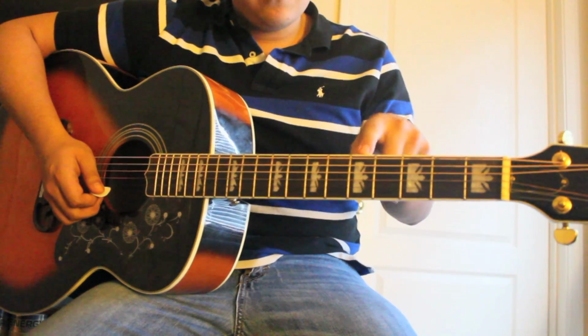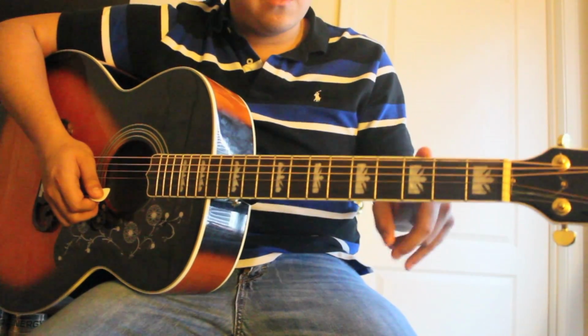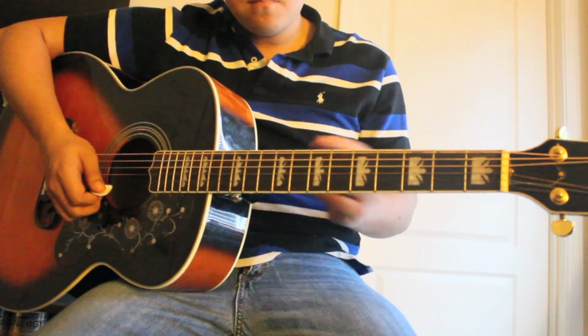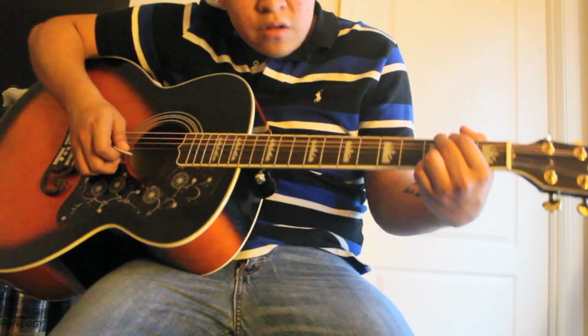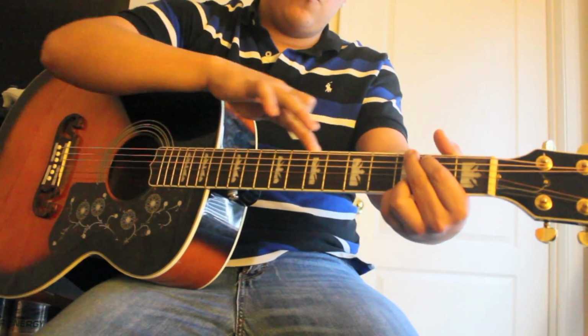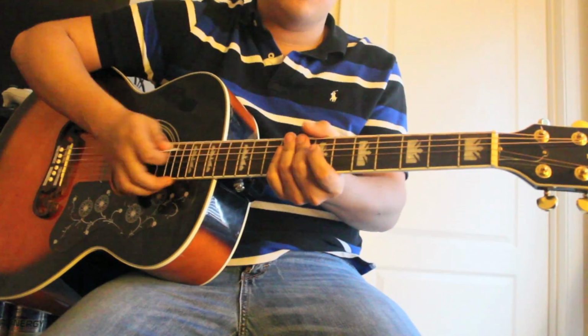These dots up here, I don't know if your guitar has it or not, these help a lot. These dots are usually on the 3rd, 5th, and every other fret. Now these are there so you won't have to look down at the frets right here. You can just look at these while you're playing. So it makes it easier to know where you are in the guitar.